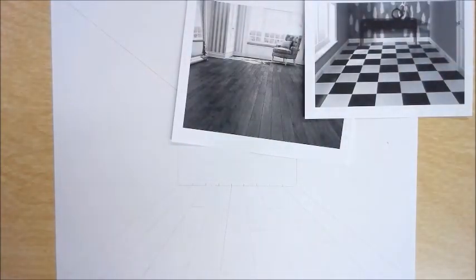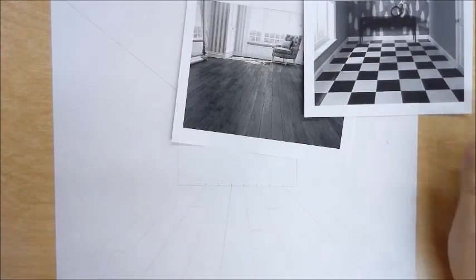So let's take a look and see what is the big difference between doing the hardwood floors and doing the tiles. So here we go.